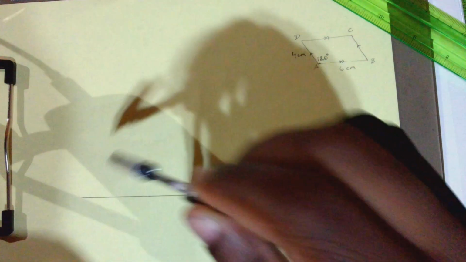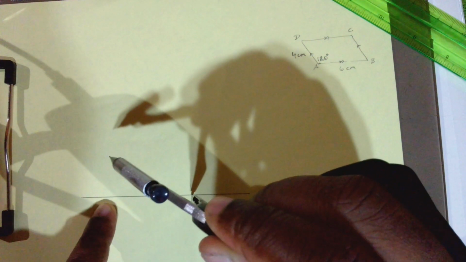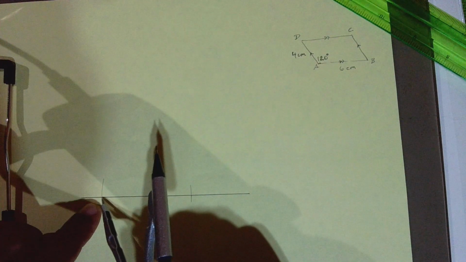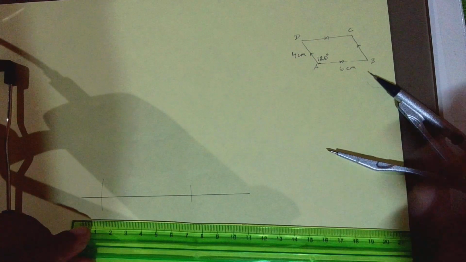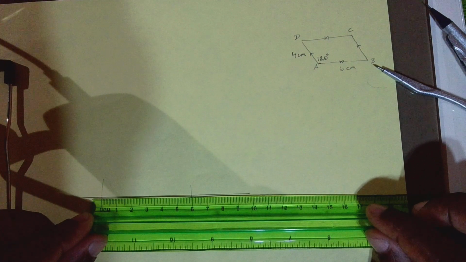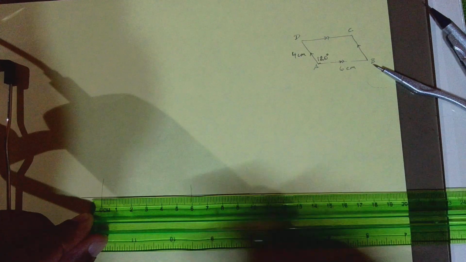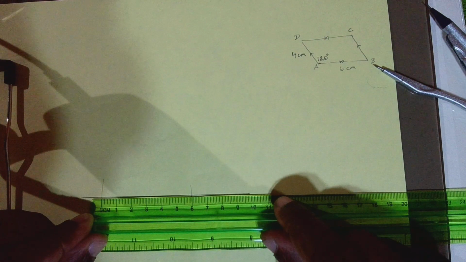Since I went from here to scribe an arc, I'm going to the other end, I want to scribe the arc back this way. So what that does, it takes me from where I was and put me back there. We can actually measure that to double check to make sure it's actually 6 centimeters. And indeed it is, from 0 to 6.